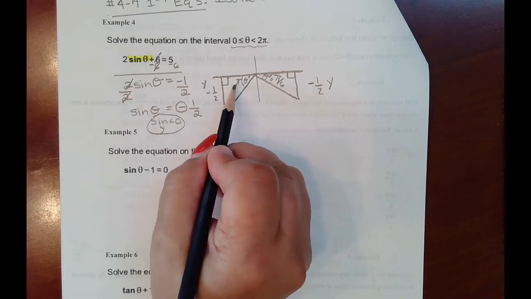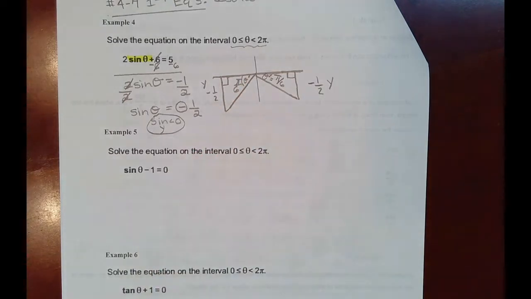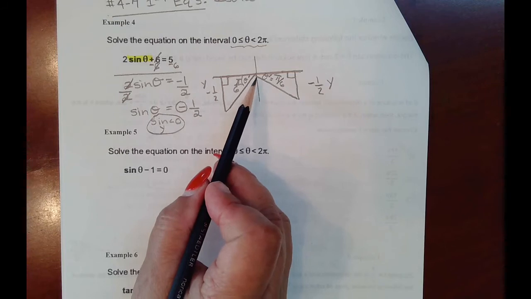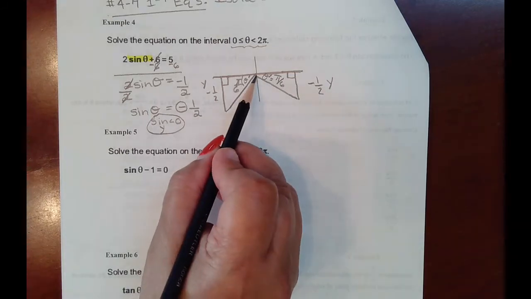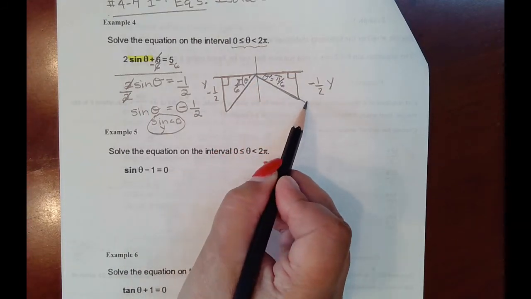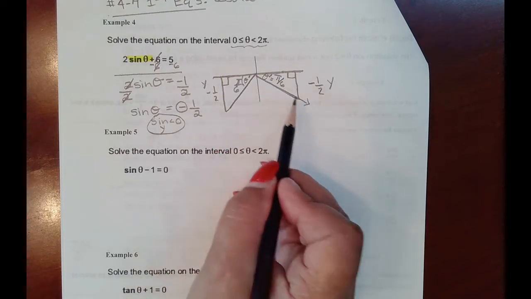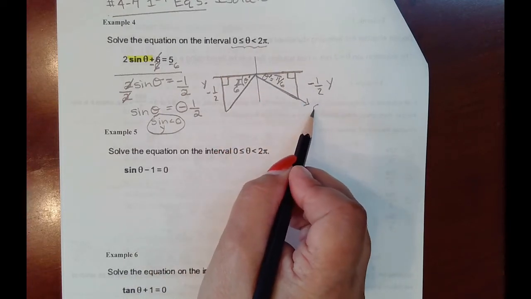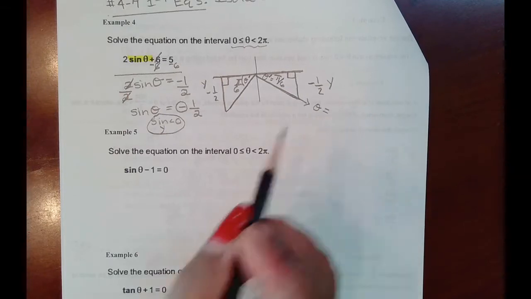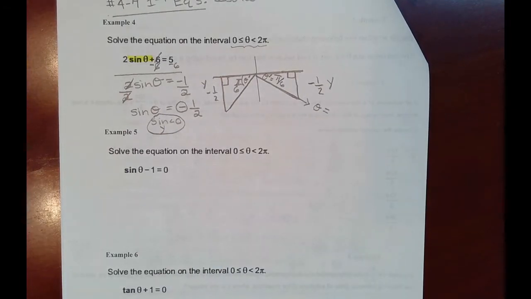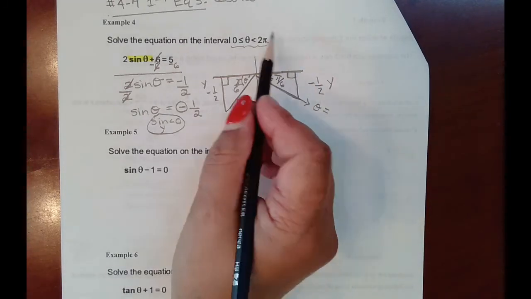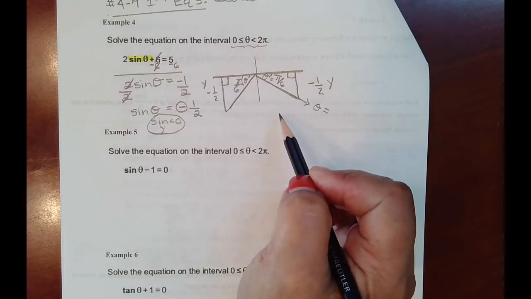But your job, just as it was in section 7.1 and 7.2, is to find the final theta. The reference angle only leads us into the final theta. So I have very much stressed what this has to do with this. Okay, now this time, as opposed to section 7.1 and 7.2, you're allowed to rotate from 0 in a counterclockwise fashion.